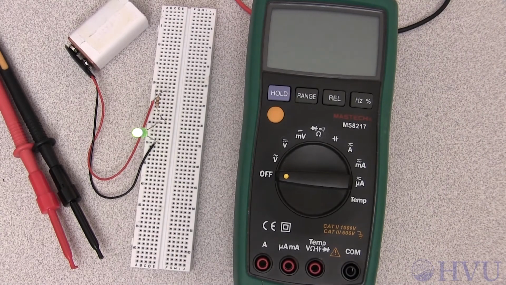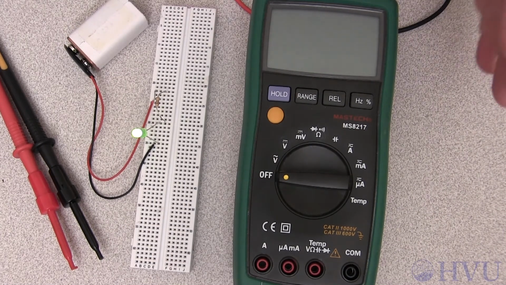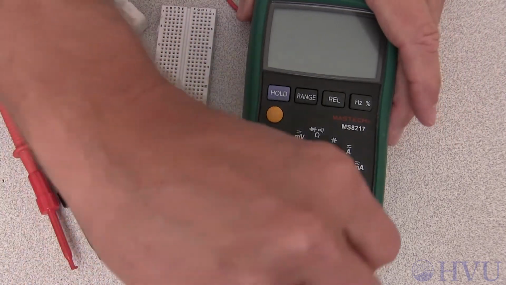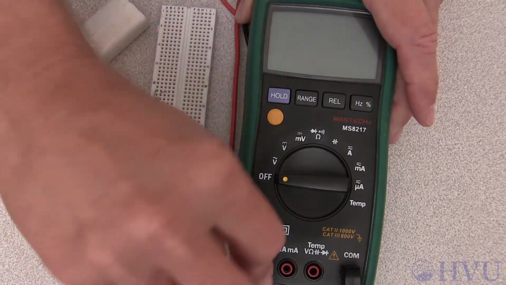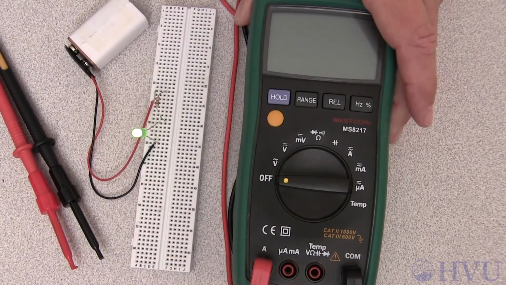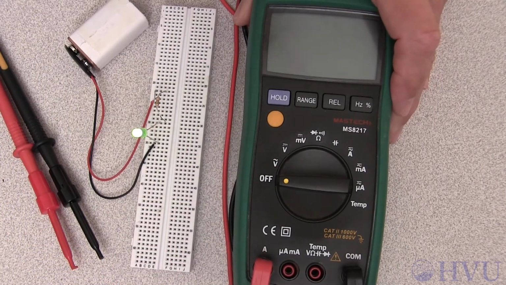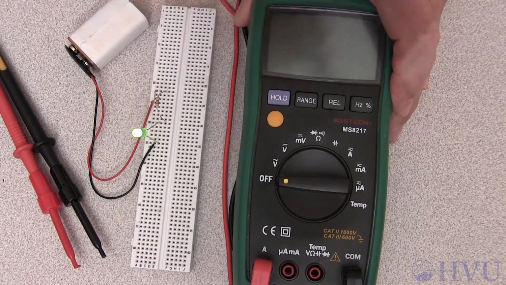First, we need to connect the leads to the appropriate ports in the DMM. To measure a current in amperes, insert one lead into the COM port and the other lead into the port labeled with an A. To measure in milli or microamperes, connect this lead to this port.